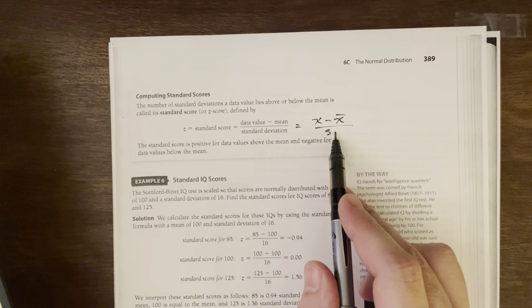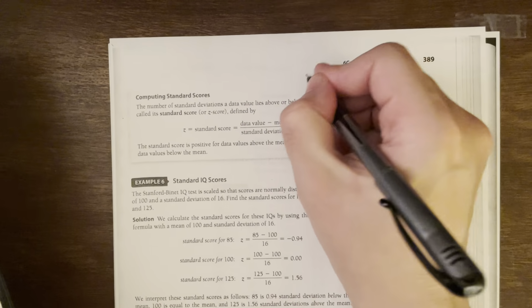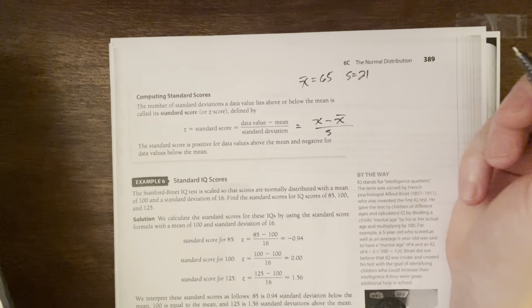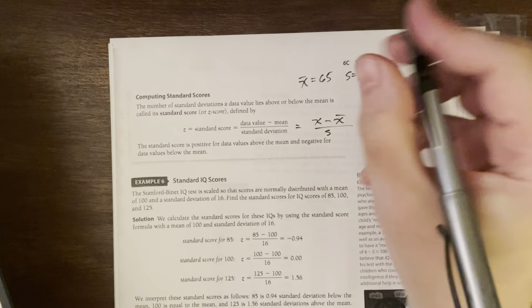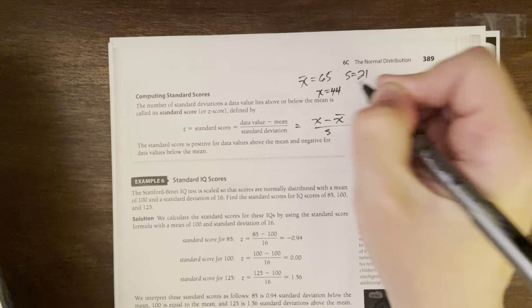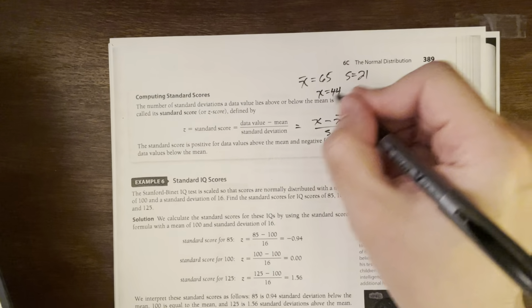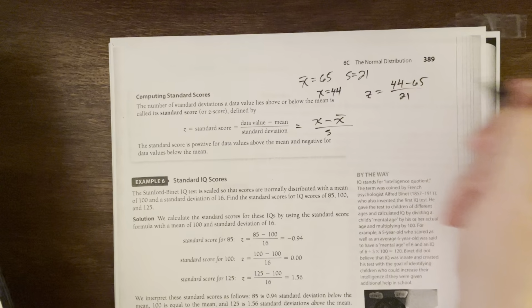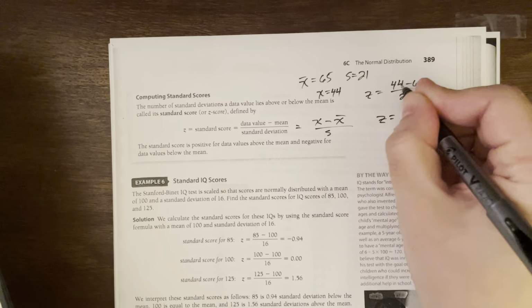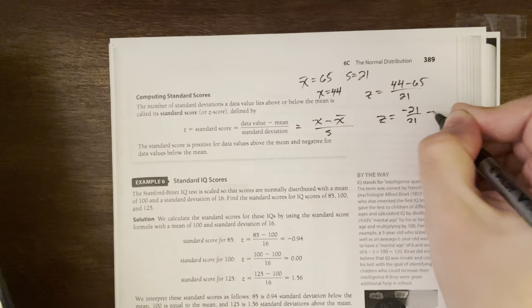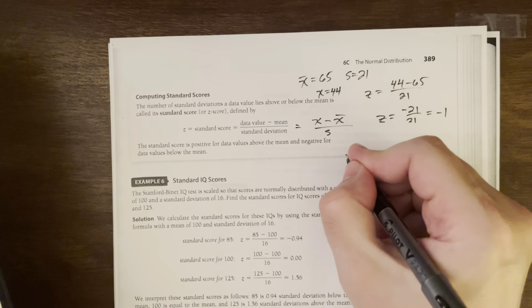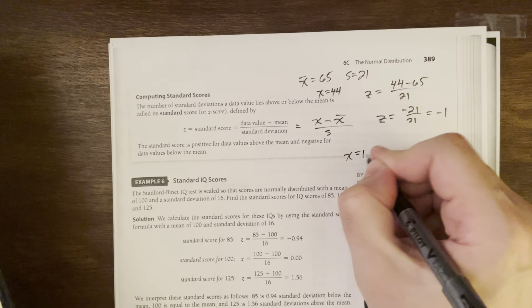Well, just notice something quickly. Go back to that previous example. The mean was 65, the standard deviation was 21, and in one of those problems, x was 44. If we figure out the z-score, 44 minus 65 divided by 21, we get negative 21 divided by 21, which is negative 1. And similarly, just picking another one, let's look at when x was 107.